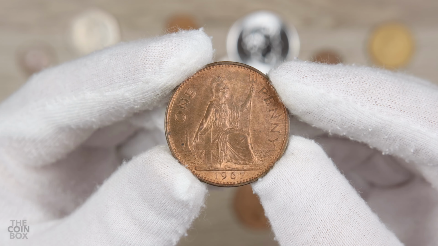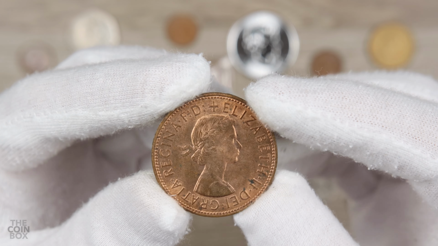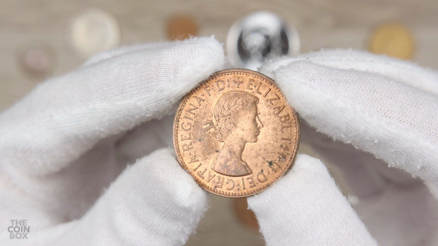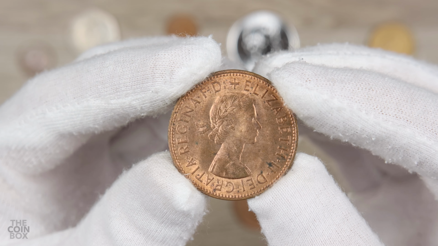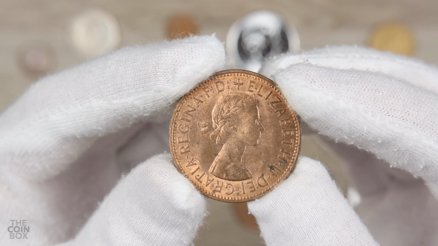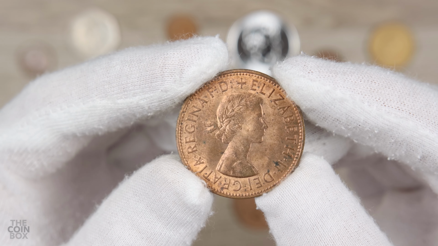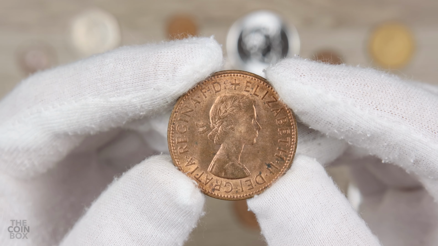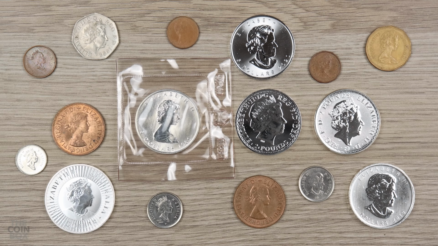This is a 1967 penny, and I believe the Queen was 27 years old. I think in 1953, is that right? But this was the first effigy, and she has, instead of a crown, a crown of laurel, I believe. So I really like this one. I don't have a silver coin with that effigy.